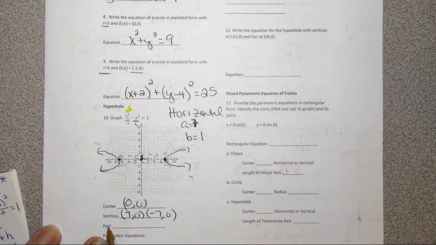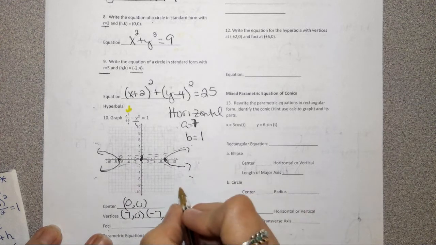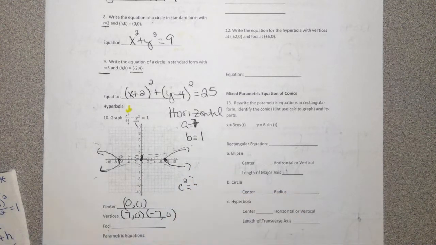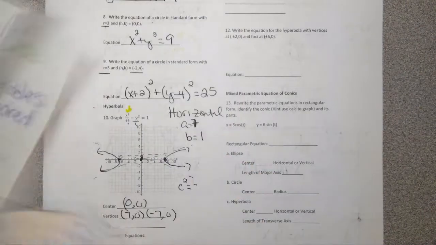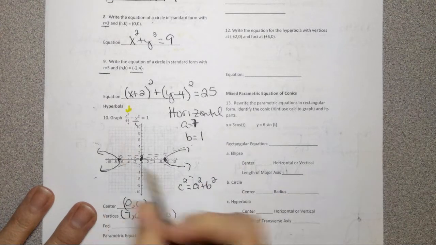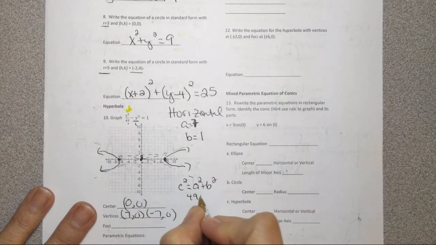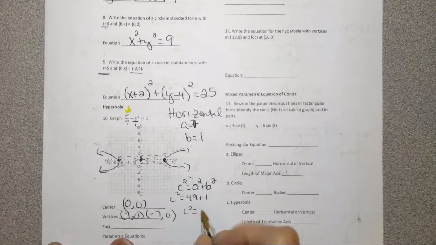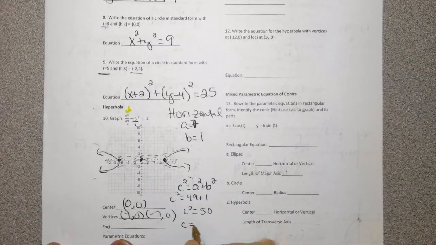And the last thing they asked me for is the focus. Your focus is going to go the same direction. It's going to go left and right a distance of C. So I have to go find my C. C squared equals, here's my little formula again, A squared plus B squared. So A squared is 49. B squared is 1. So C squared equals 50. So C equals 5 square roots of 2.